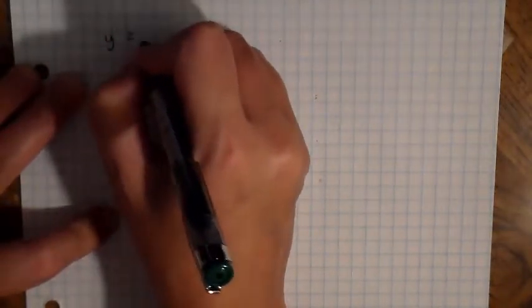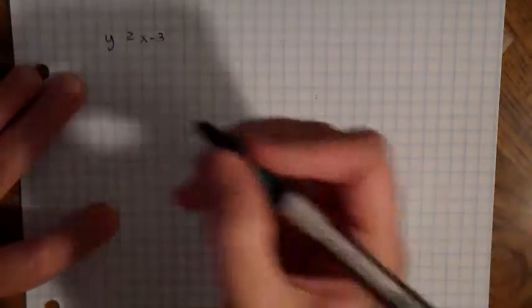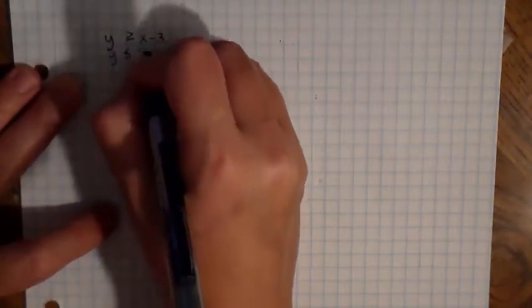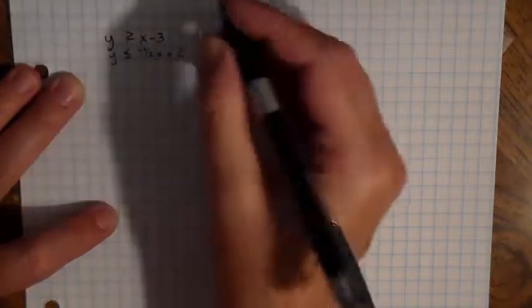I'm going to use the system: y is greater than or equal to x minus 3, y is less than or equal to negative 1/2 x plus 2.